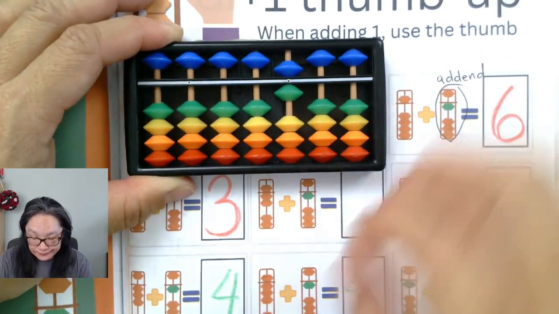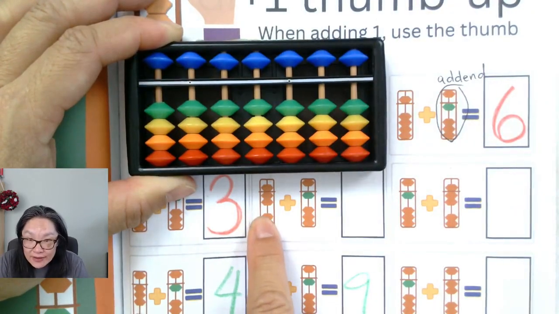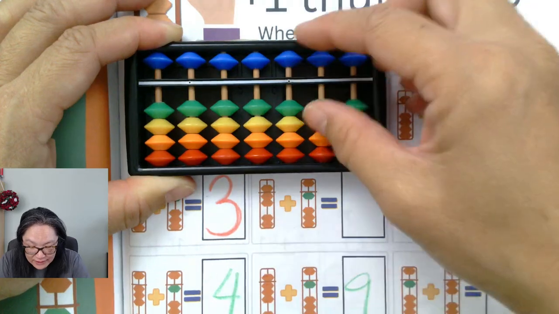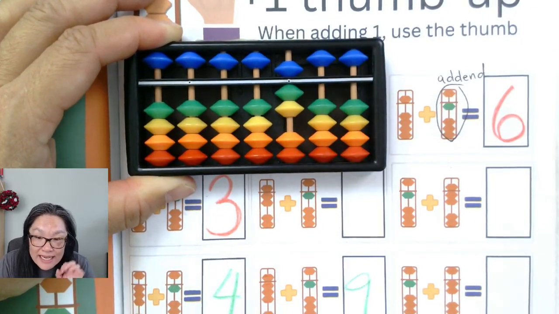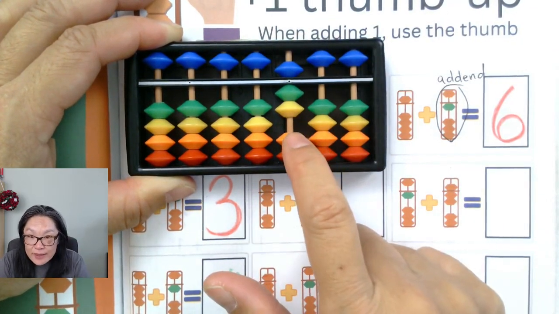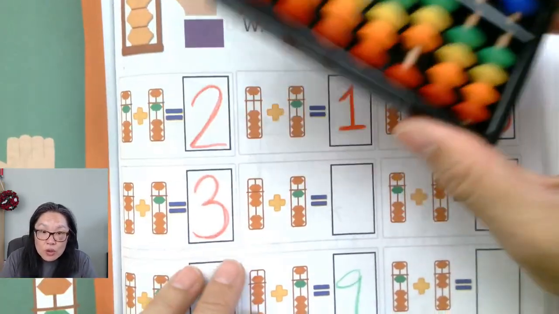Can we add it? Can we do it? Yes, we can. So if I have 7, this is 5, 6, 7. If I have 7, do I have 1? Yes, I have a 1. I have enough beads to add the 1. I'm going to add it. So we're going to continue on.